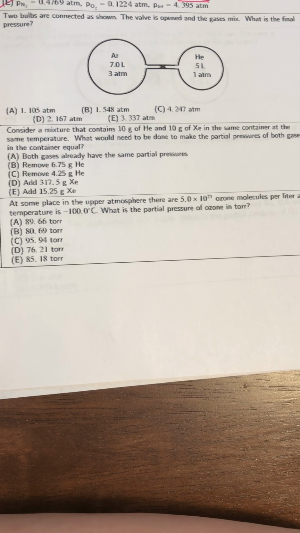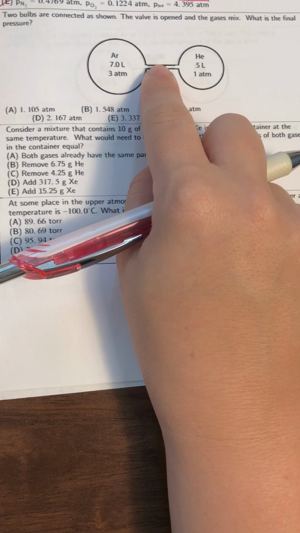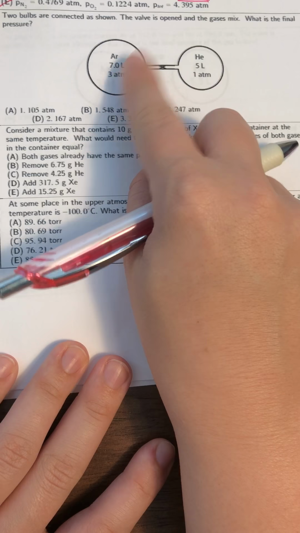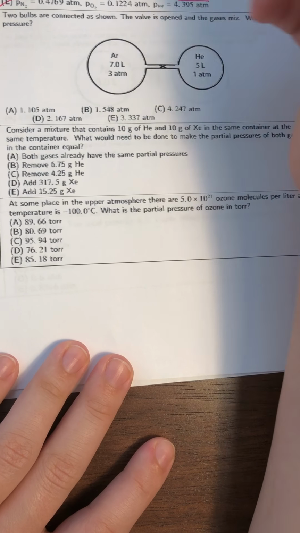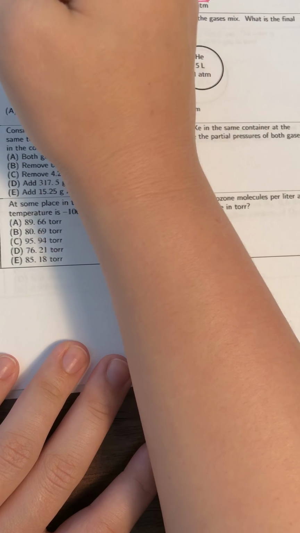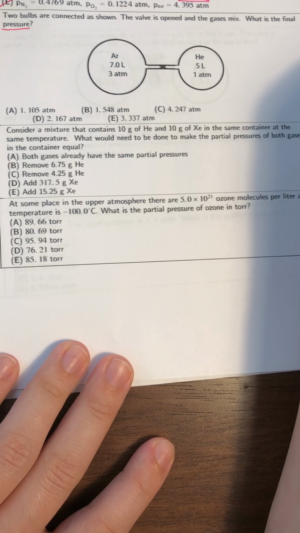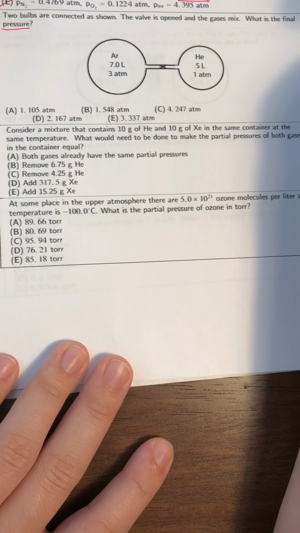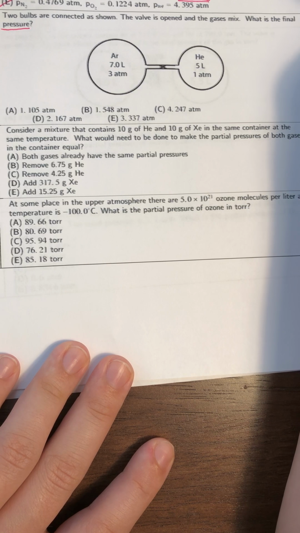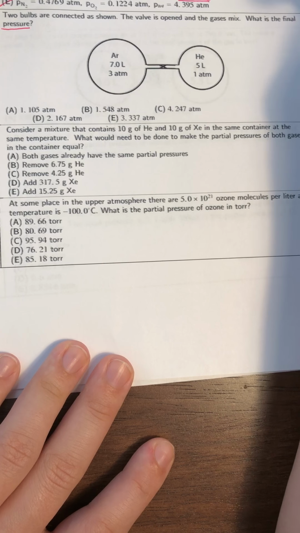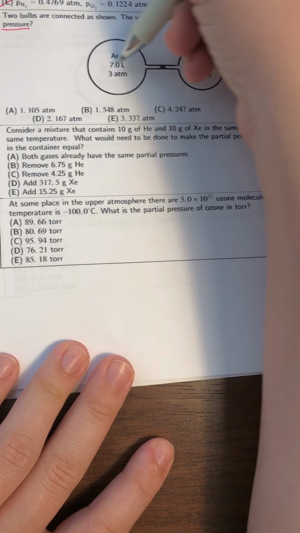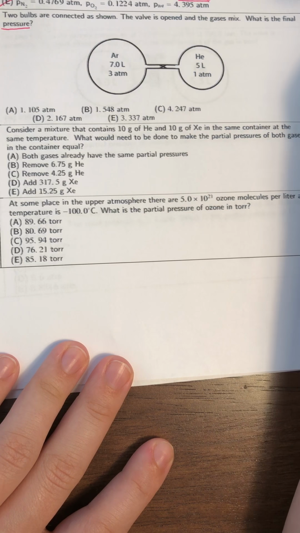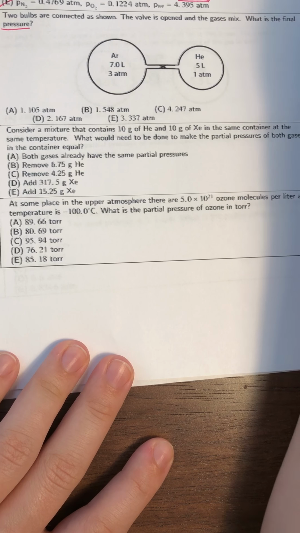Okay, so now we're going to this pitcher with the valve. It's going to open up and it's going to allow these gases to mix together. And it wants to know, after these two mix together, what's the final pressure? So consider the variables that we talk about with gas laws and which one is going to influence the pressure. And these two are connected, and then they're not going to be able to change size. So also keep that in mind.